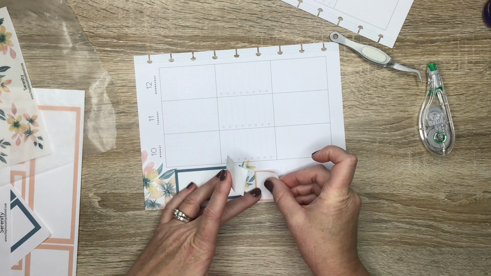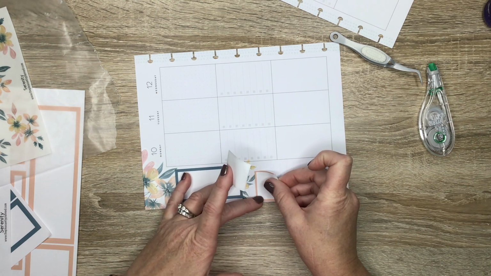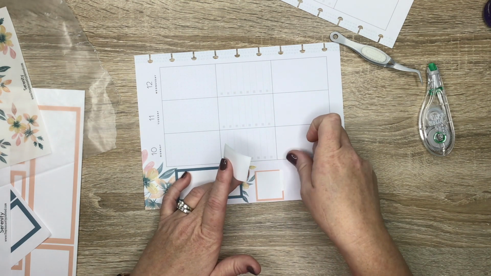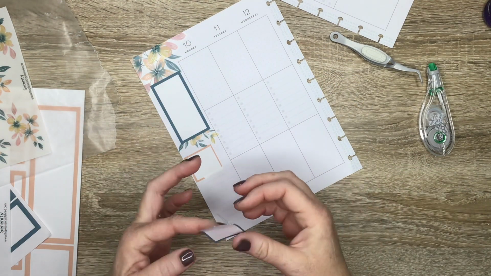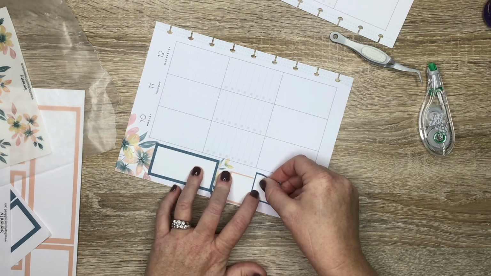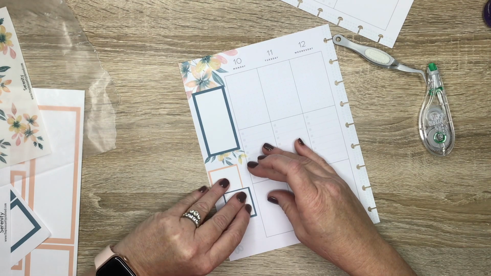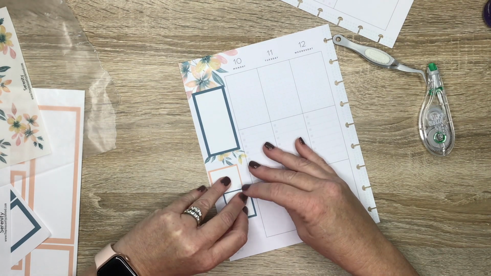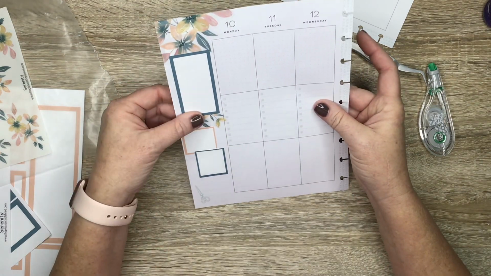Okay, and so we're going to put this sticker here. I don't know what I'll put in these boxes, we'll see. Like I said, I'm just kind of playing around with this layout for now. And hopefully that's straight, probably not. It's actually okay, I think.